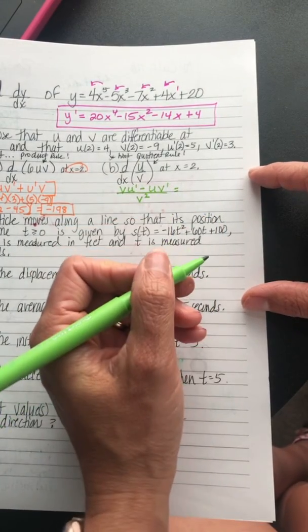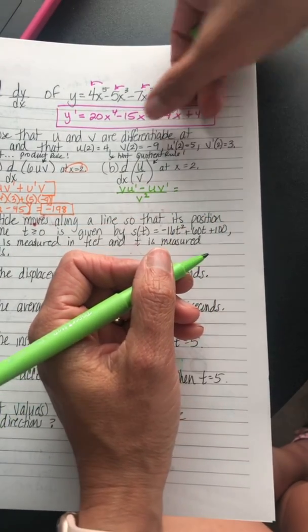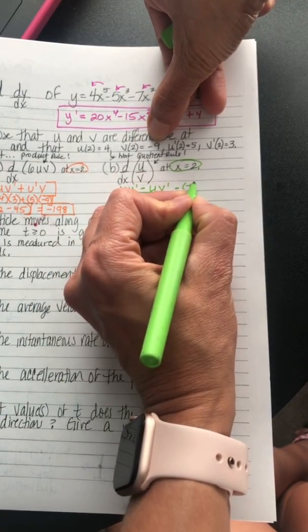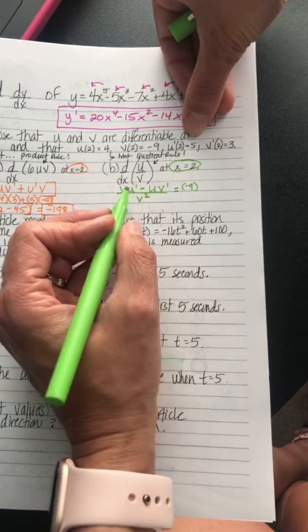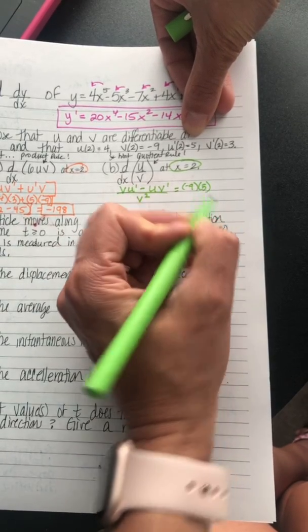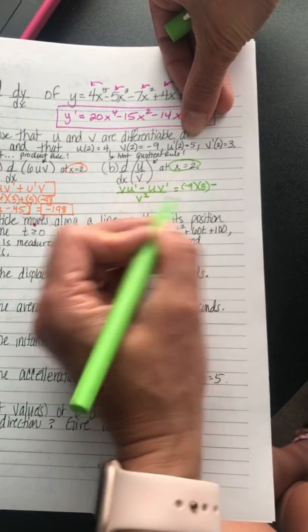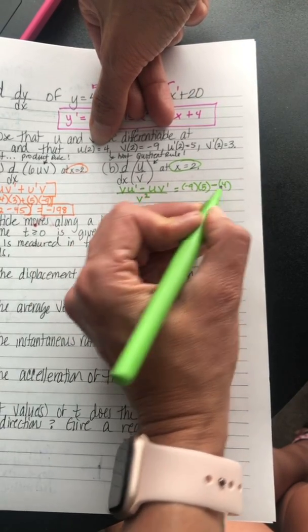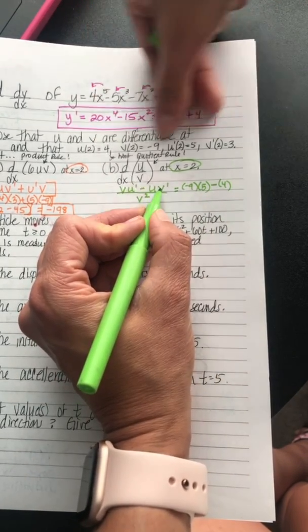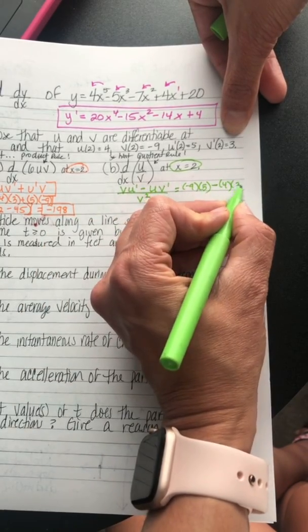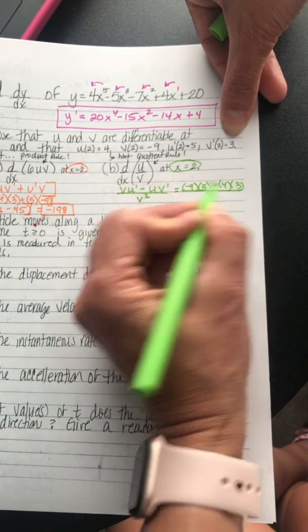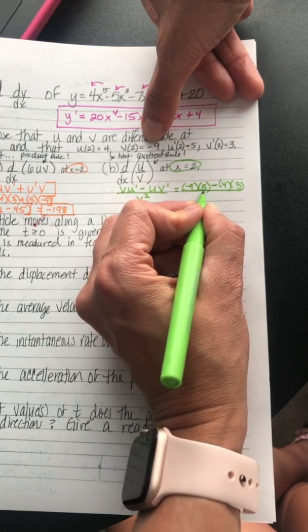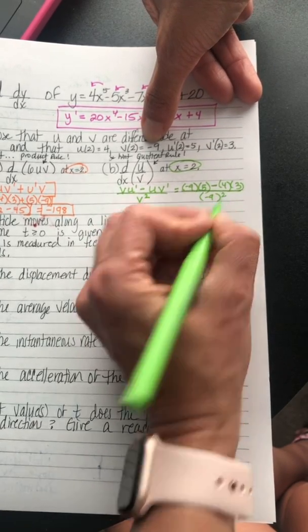Okay, let's substitute in what we know. V of 2, because it's at an x value of 2, is negative 9. U prime of 2 is 5. Minus u of 2 is 4. And v prime of 2 is 3. All over v squared, so v is a negative 9, so negative 9 squared.